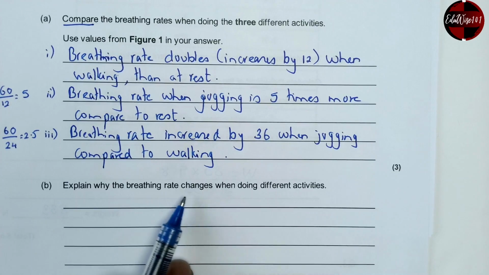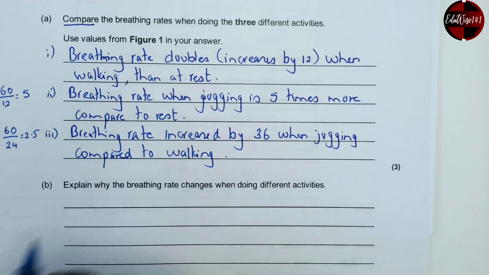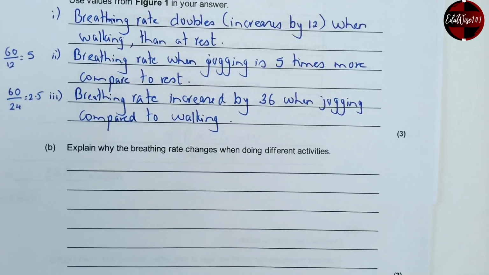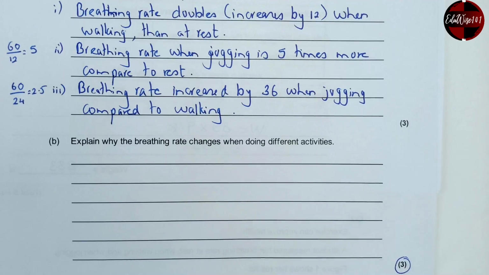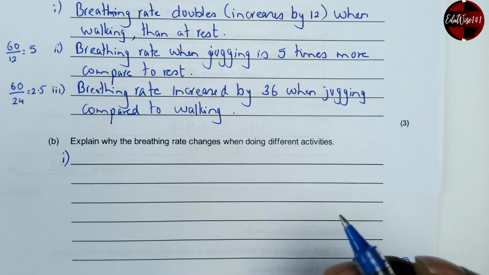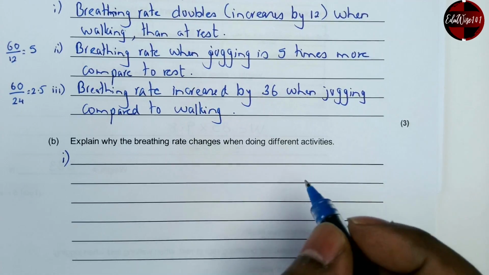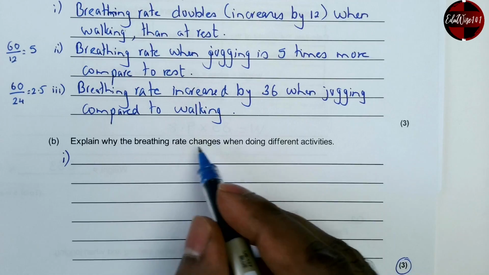Explain why the breathing rate changes when doing different activities. Right? 3 marks. To get these 3 marks, you need to write 3 points. Why does the breathing rate increase? The breathing rate changes.